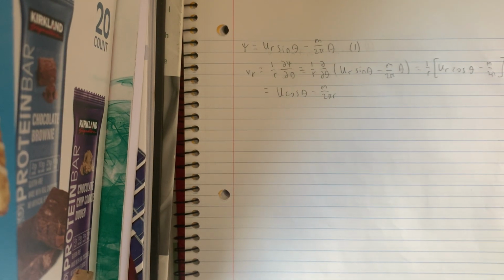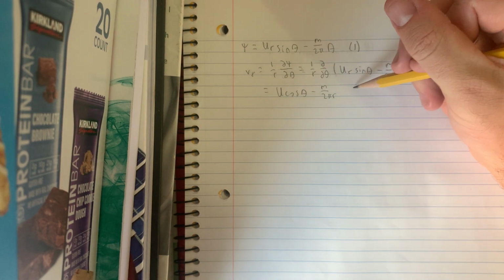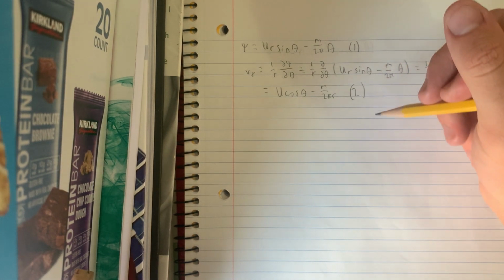And now we have to calculate the tangential component of velocity. By the way, that could be like equation 2 right there.